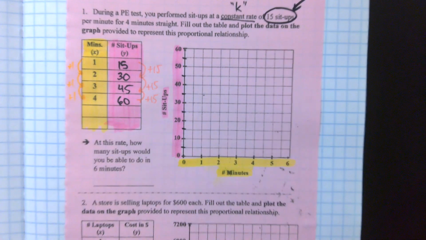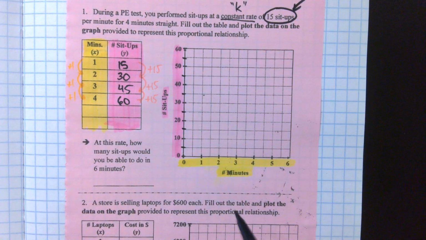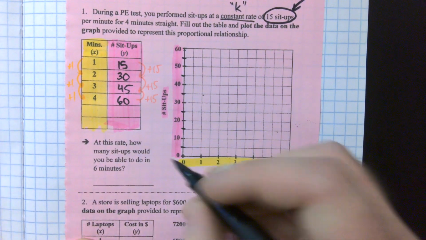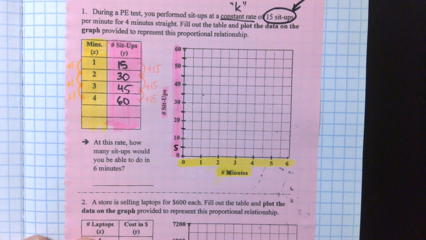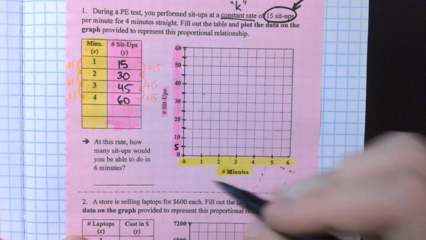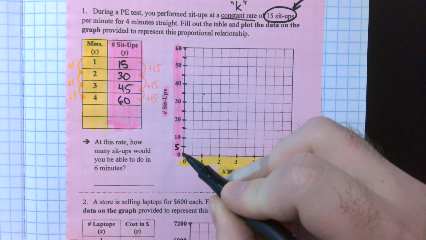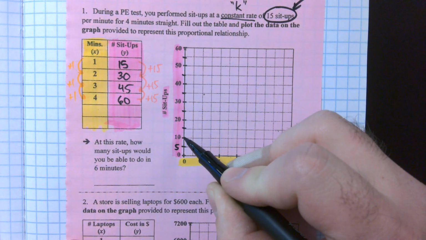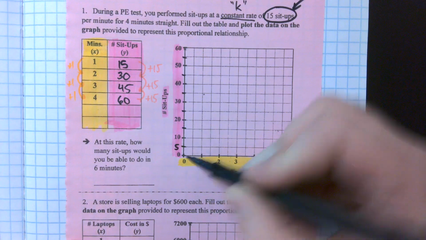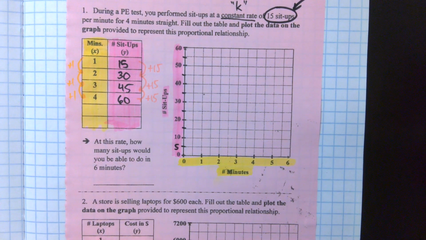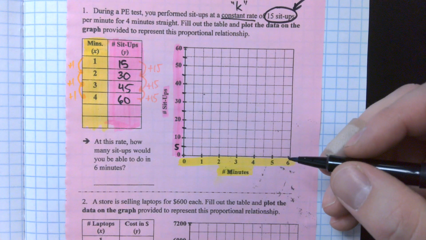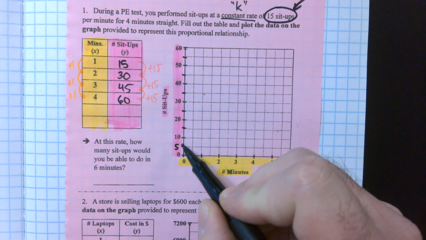How many sit-ups does each of these boxes represent, Xavier? 5 of them. How'd you get 5? Exactly. So Xavier said, well, it starts at 0. The second box is 10 sit-ups. So halfway between 0 and 10 is what? 5. So it's going to go 0, 5, 10.